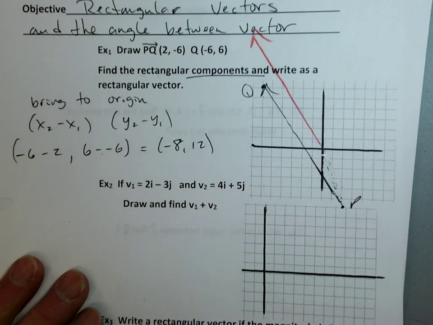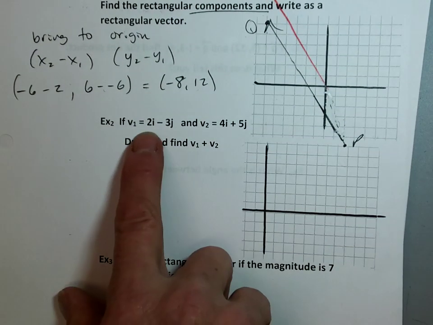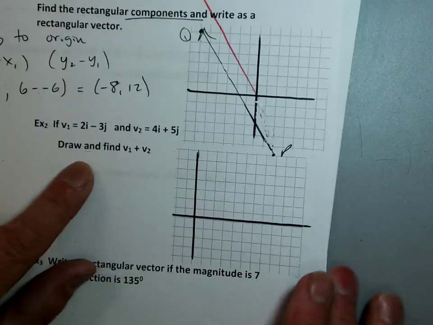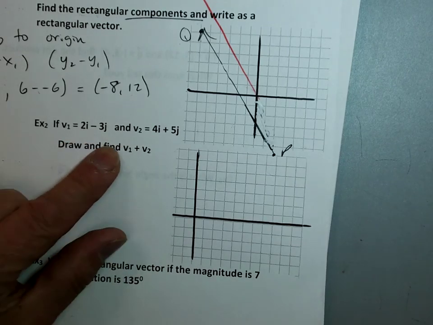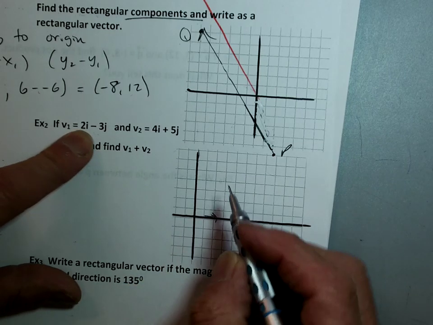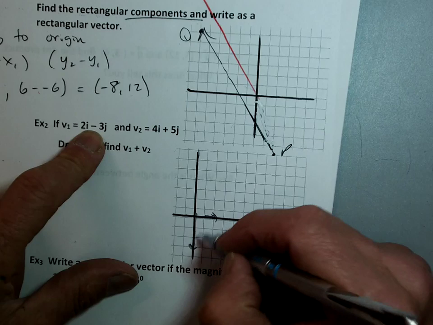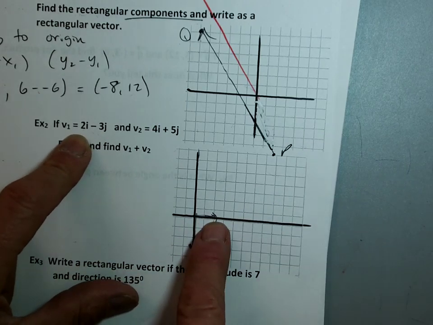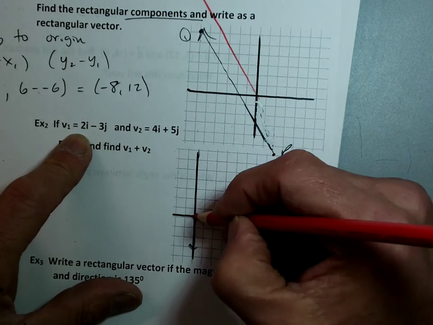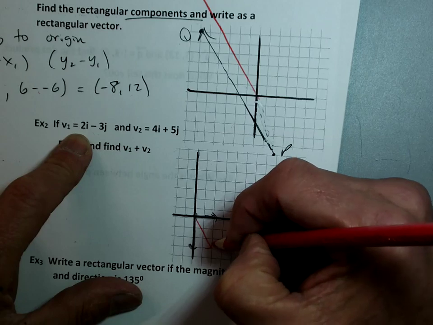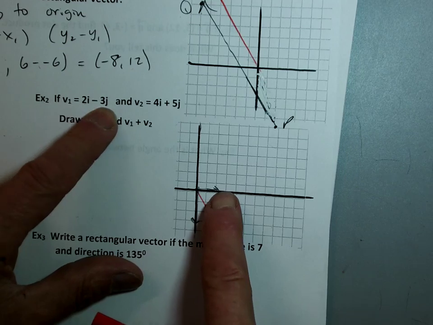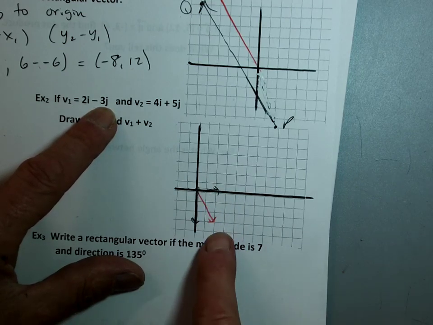Okay. Now, example 2. It's in rectangular form. How do I know it's in rectangular form? It's because of the i and the j. Okay, so first of all, let's just go ahead and lightly graph them both. So for this one, I'm going to go here and here. Here's my V1, but it's really right there. So I've got my 2i as my horizontal, minus 3j is my vertical, but the vector itself is here.